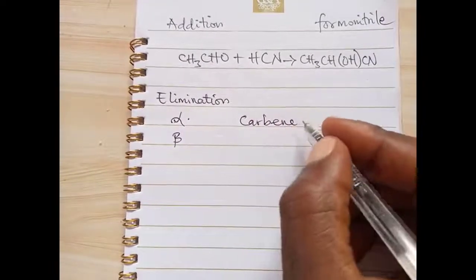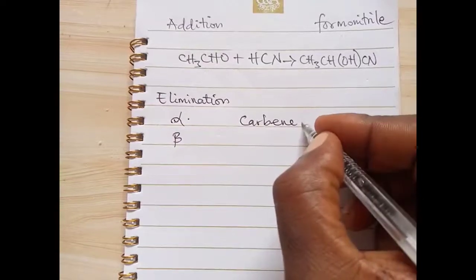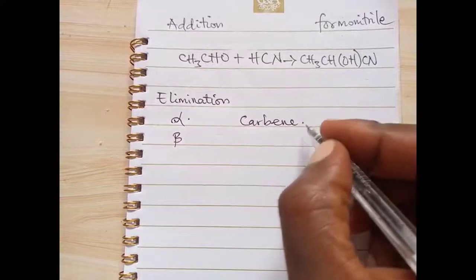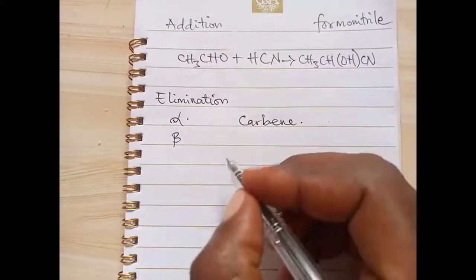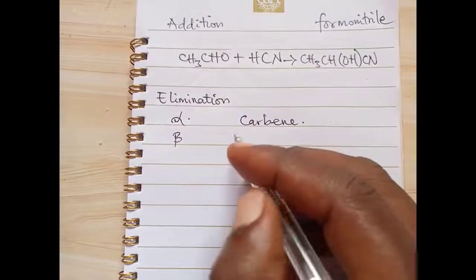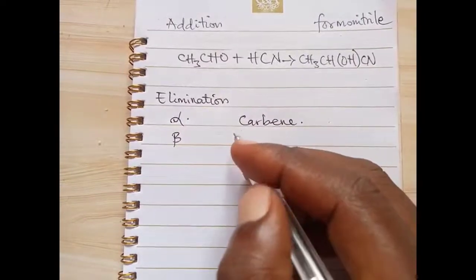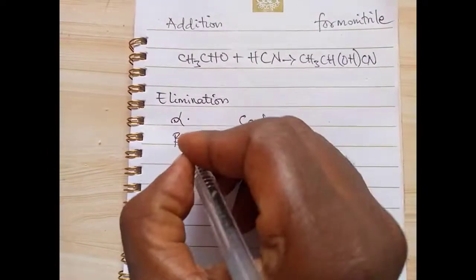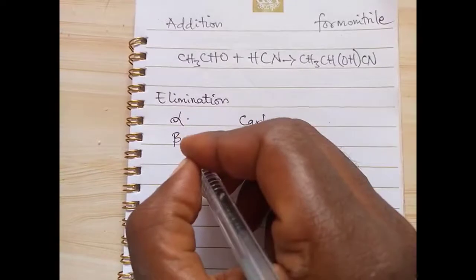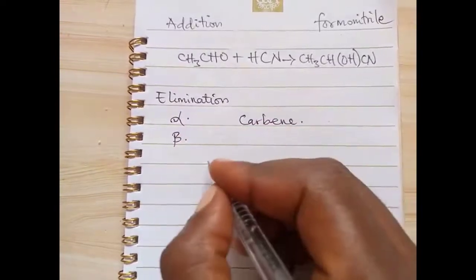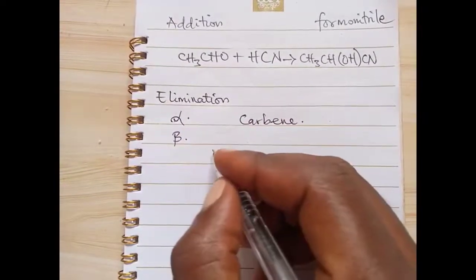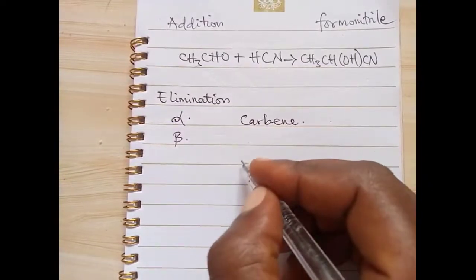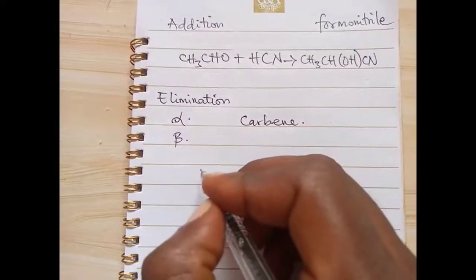Now, a carbene is a molecule containing a neutral carbon atom with a valence of 2 and 2 unshared valence electrons. So, alpha elimination is the removal of atoms or groups from the same atom that is producing a carbene. Then for beta elimination, it is the removal of atoms or groups from adjacent atoms to form a multiple bond. If the removal is from different atoms that are not adjacent, it may result in a ring form.